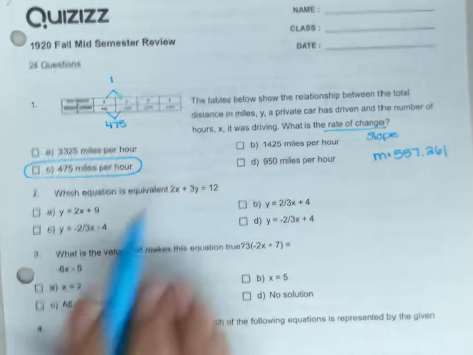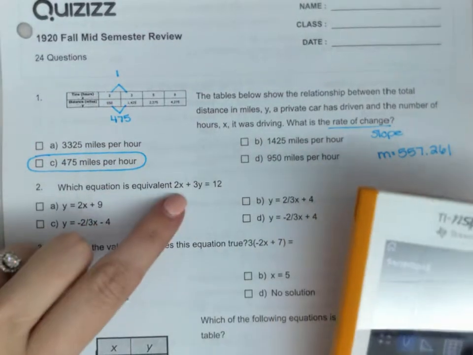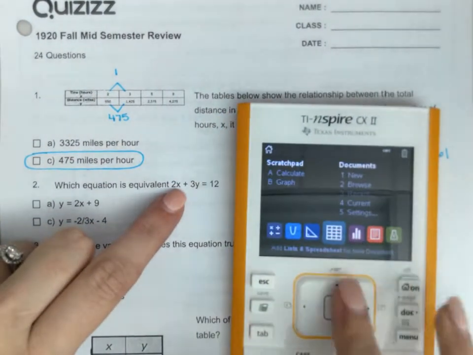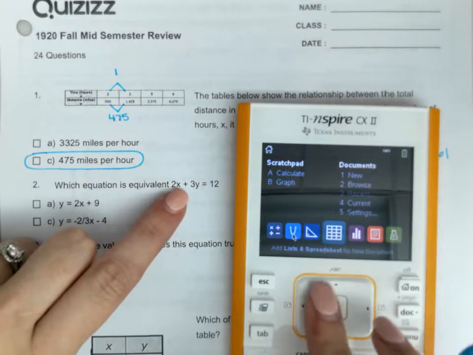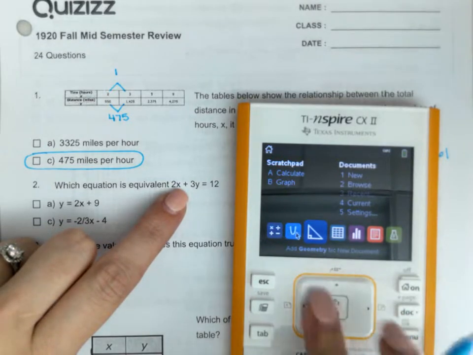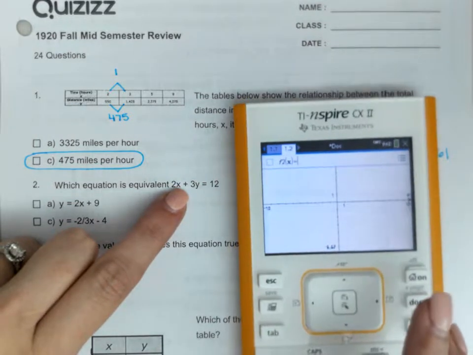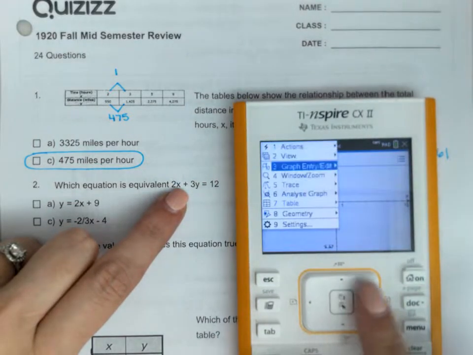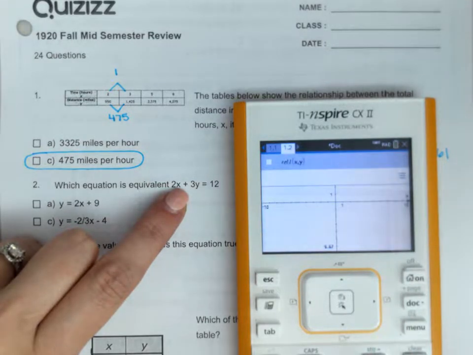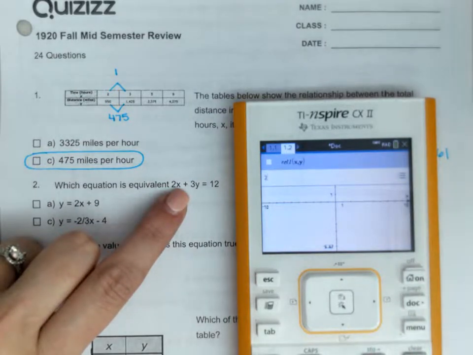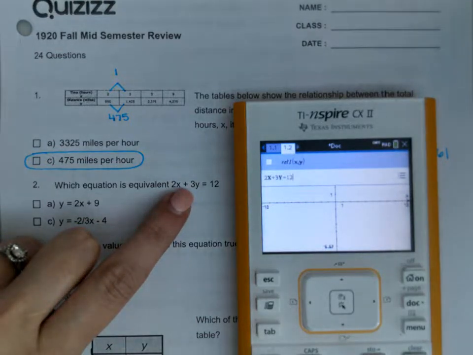Which equation is equivalent? Anytime you see equivalent, you could plug these both in your calculators. This is an equation that you can type in your calculator. So we go to the graph. This is not a function, so we do Menu, Graph Entry, Edit. We're going to type it in as a relation because it's not y equals. 2x plus 3y equals 12.